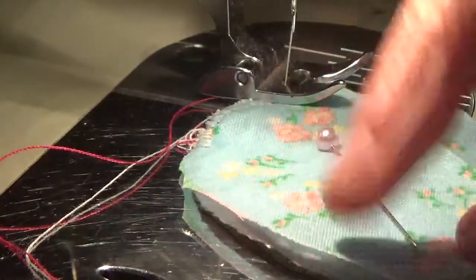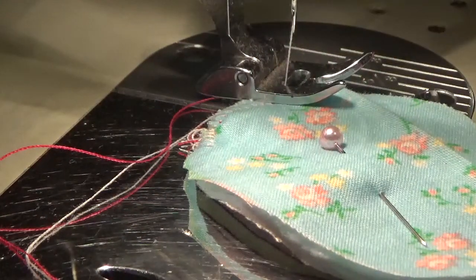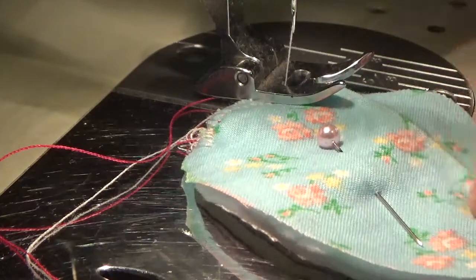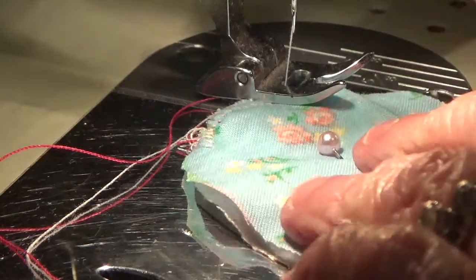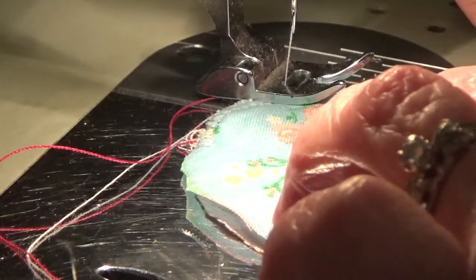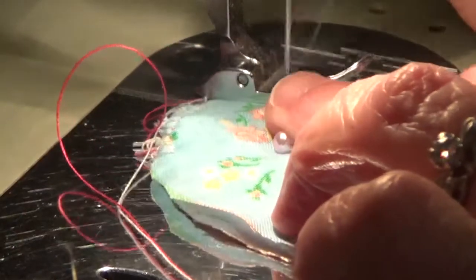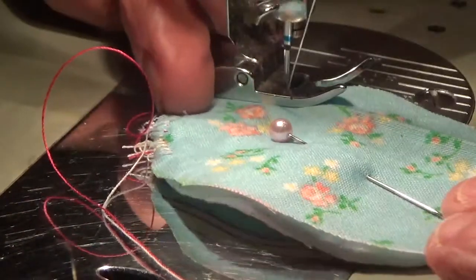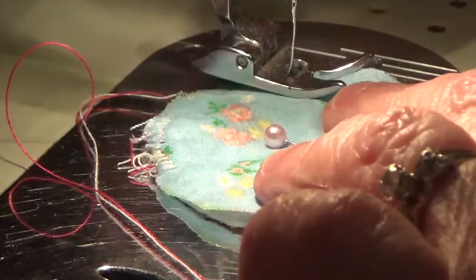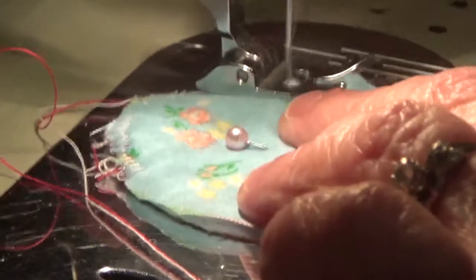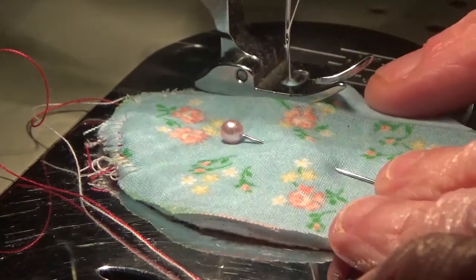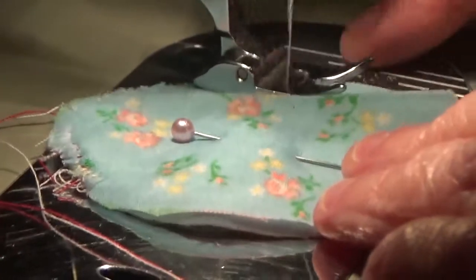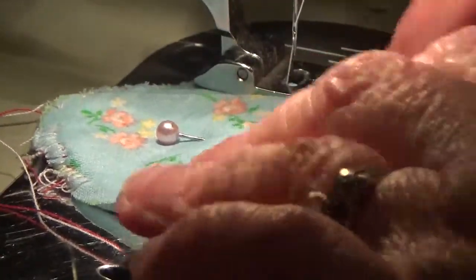I think I'll be adding maybe some embroidery work on these flowers or little embellishments, sparkly things like glitter. You gotta make sure you're catching both the front and the back fabric though. I should have ironed this. Oh, there's a crease in there.